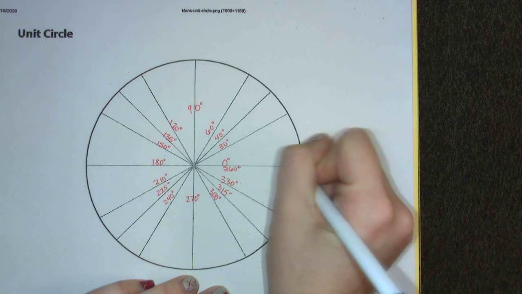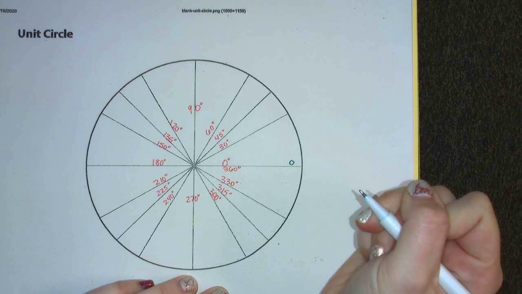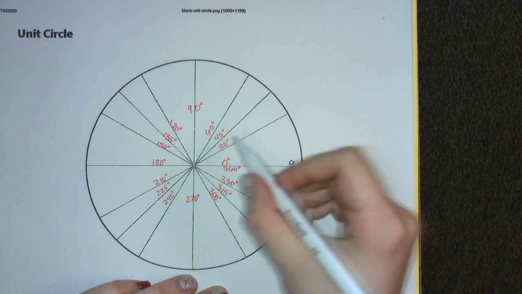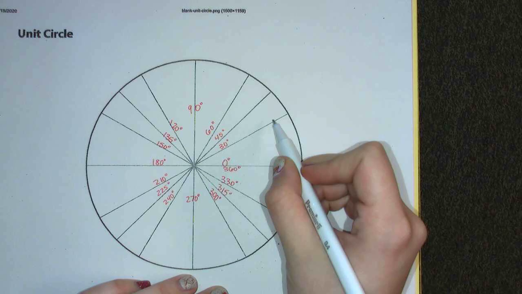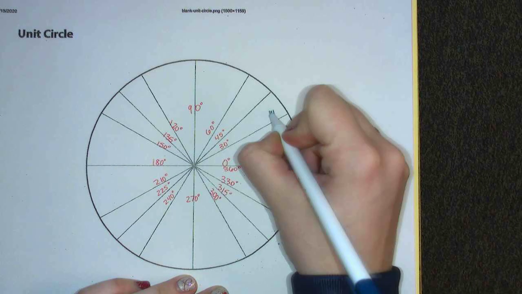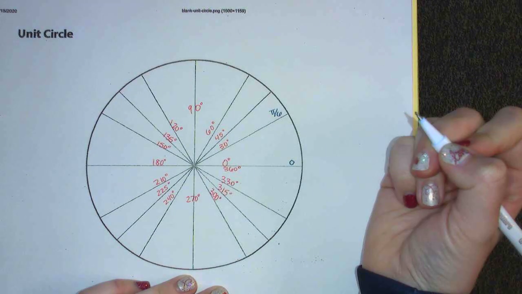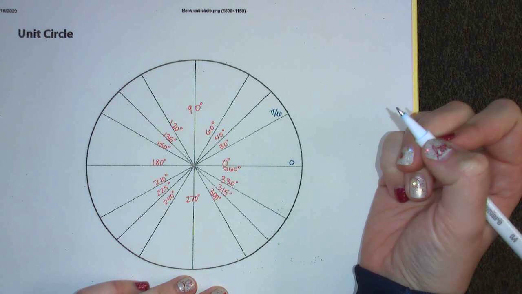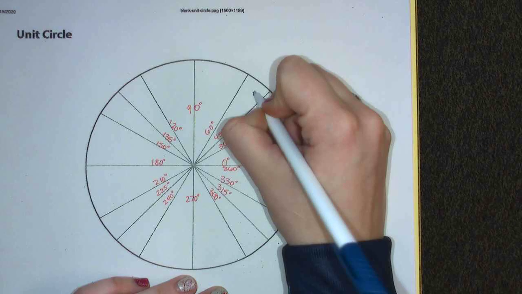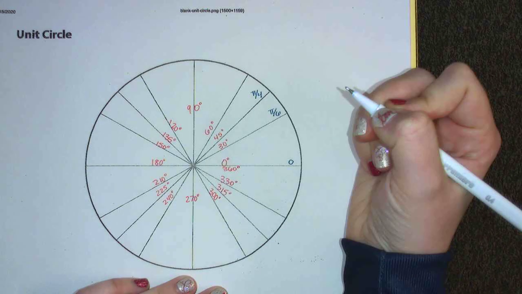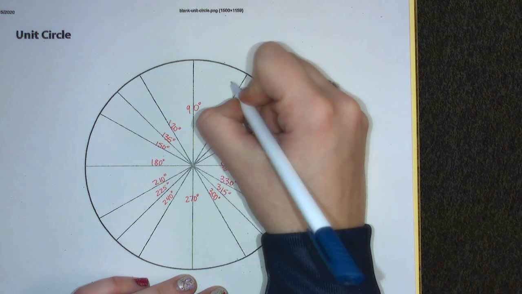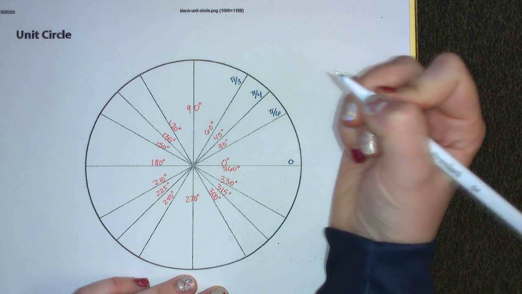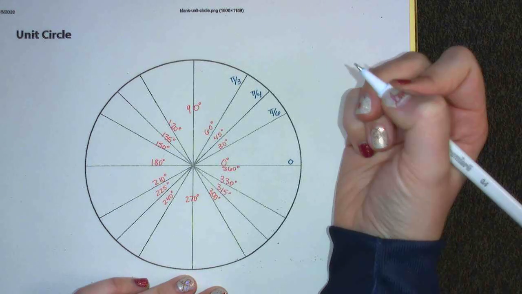So we start at 0. This first one is pi over 6. Then I'm just going to go ahead and go around. I think it'll be easier. So then pi over 4, and then pi over 3. And then straight up and down is pi over 2.